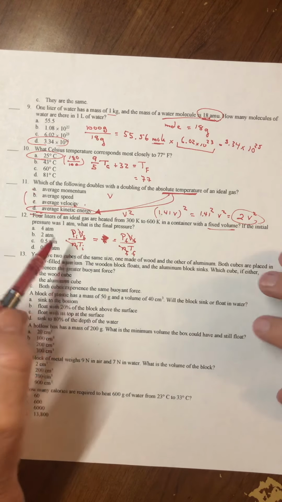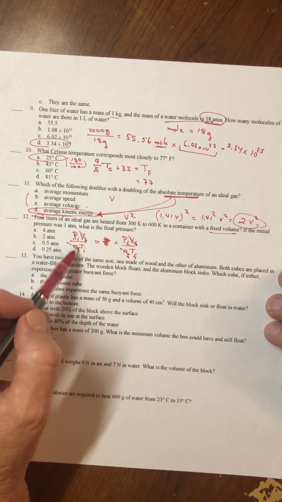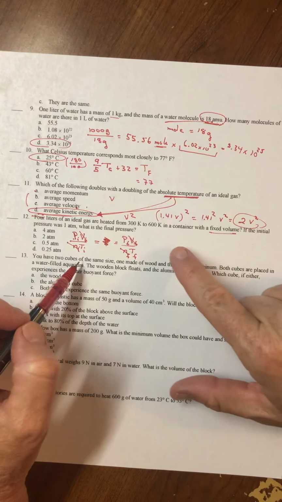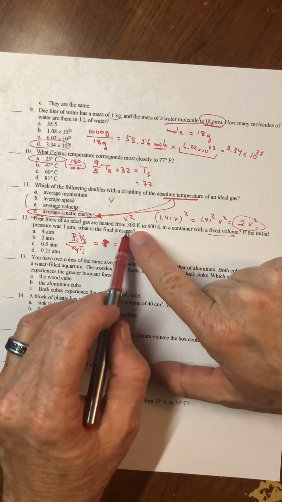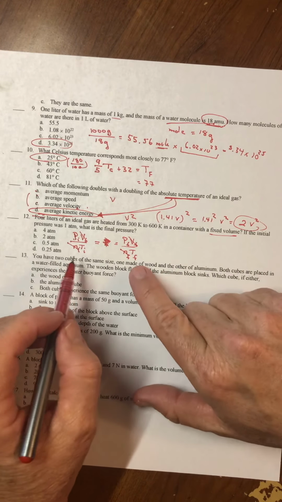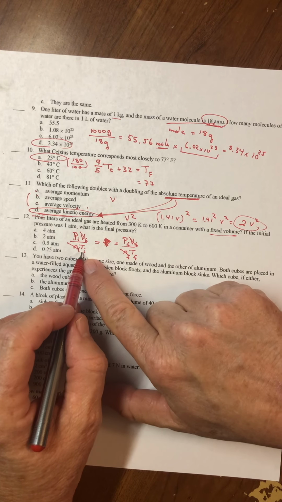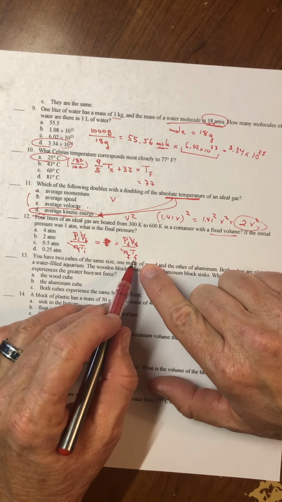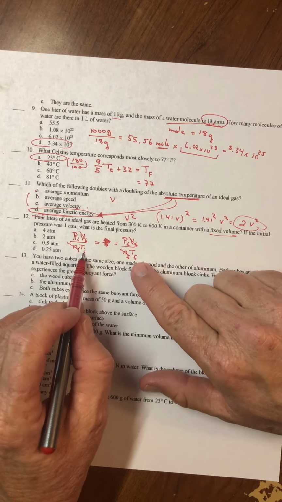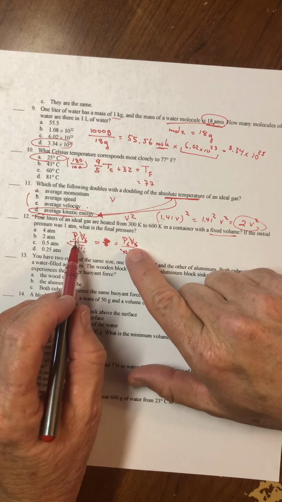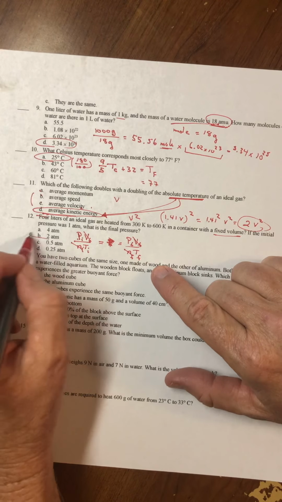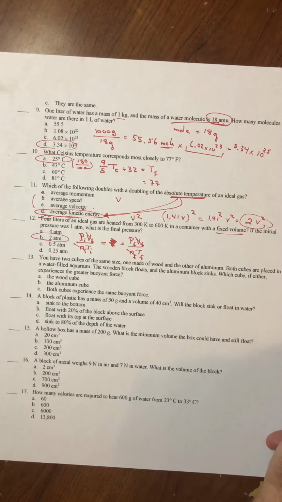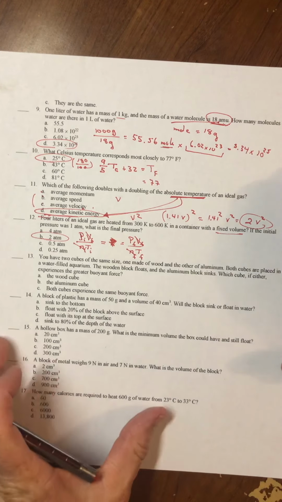Okay. So the relationship here is pressure and temperature. And so this one says, if the initial pressure was 1 atmosphere, what's the final? Now you can see here that the temperature has doubled. So we're really saying go from 300 to 600. So if the bottom doubles to keep the same ratio, the top has to double. So this would have to go from 1 atmosphere to 2 atmospheres. So I guess number 12 would be B. B as in boy.